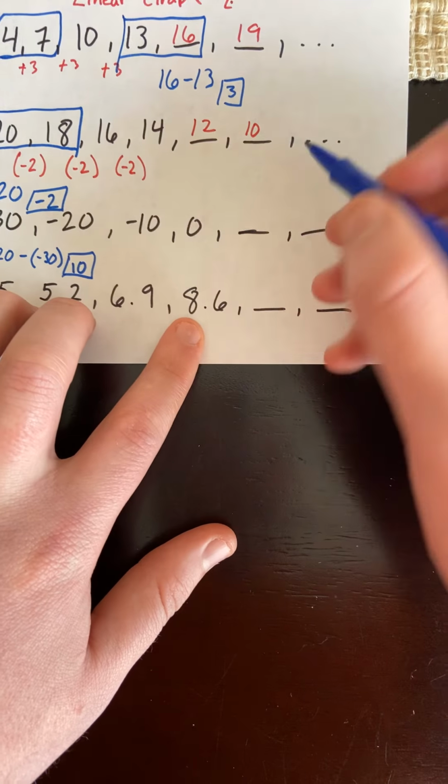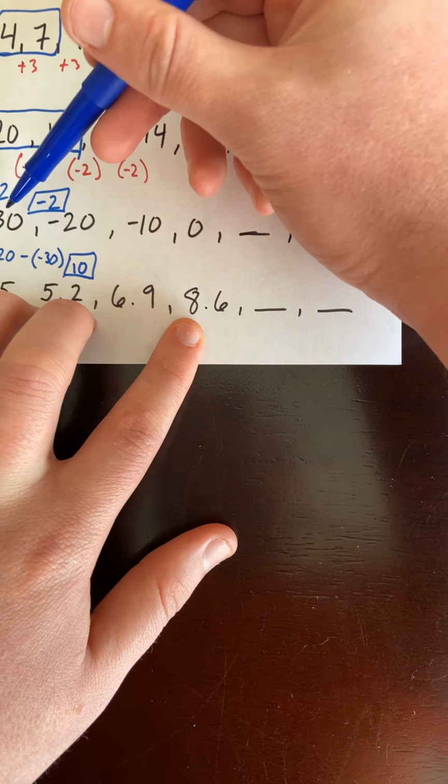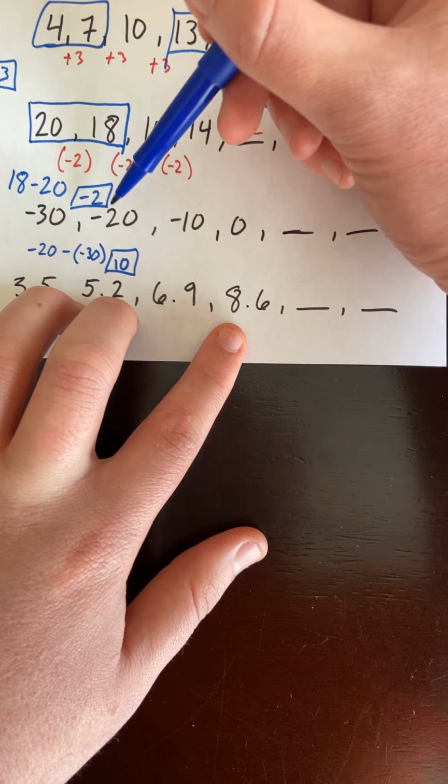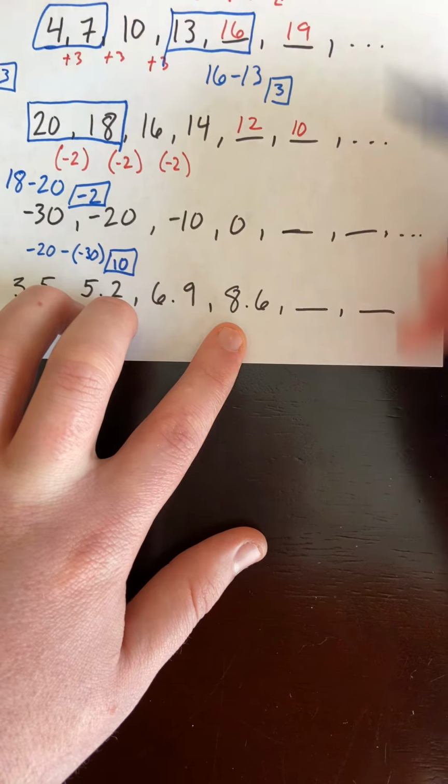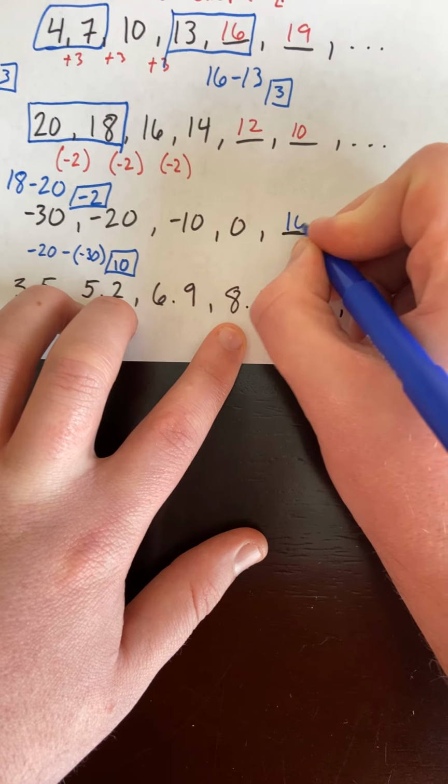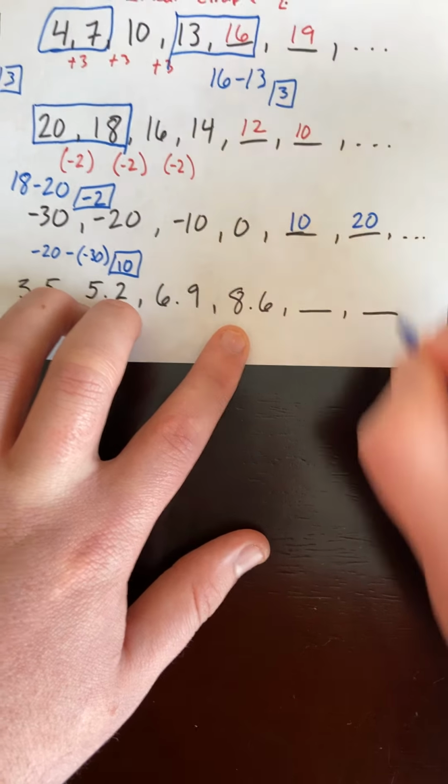So as I'm adding 10, and we're at the 4th term here, right? Term 1, 2, 3, 4. Term 4 is a 0, which means term 5 should be 10, term 6 should be 20.